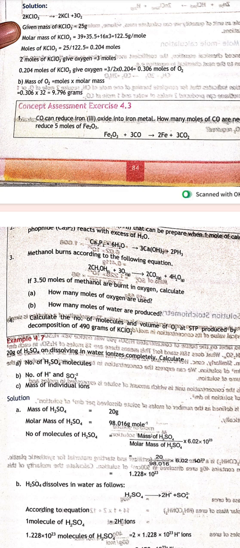After that, when you find the moles of oxygen, that is 0.306, you can again use the mole to mass formula: mass of O2 is equal to mole into molar mass. So we multiply it and get the grams of oxygen.